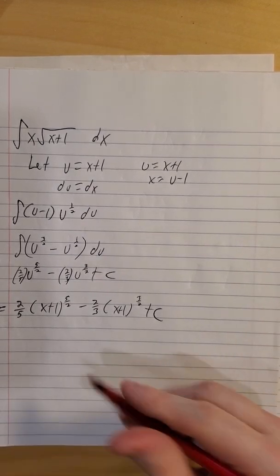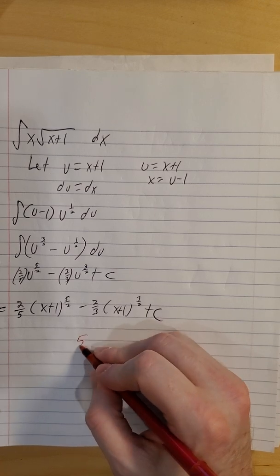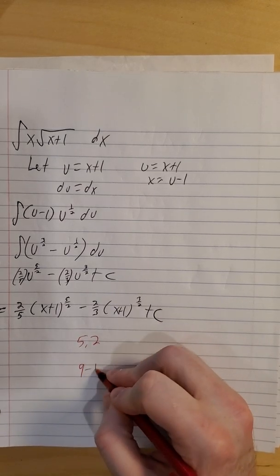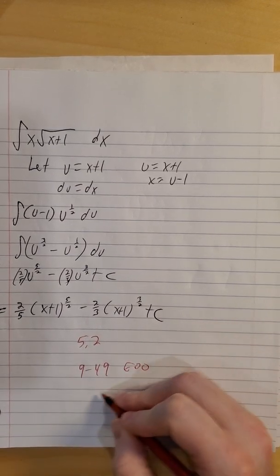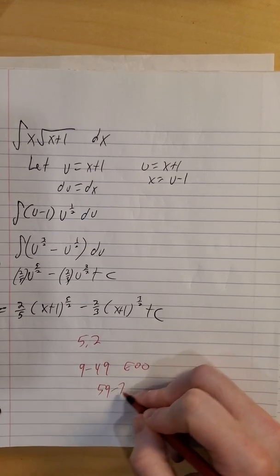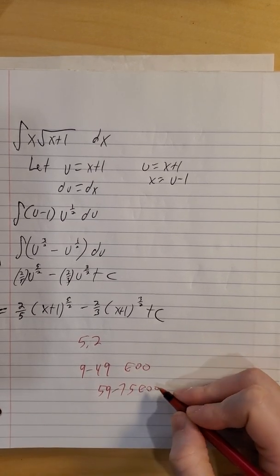Okay, so some problems I would recommend trying out. This was section 5.2, 9 to 49, every other odd, and 59 to 75, also every other odd.